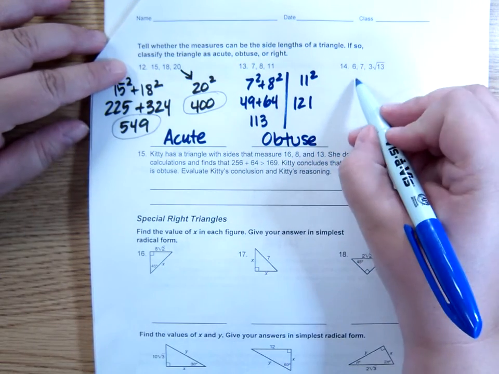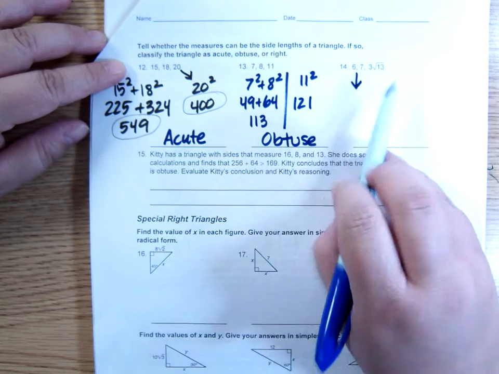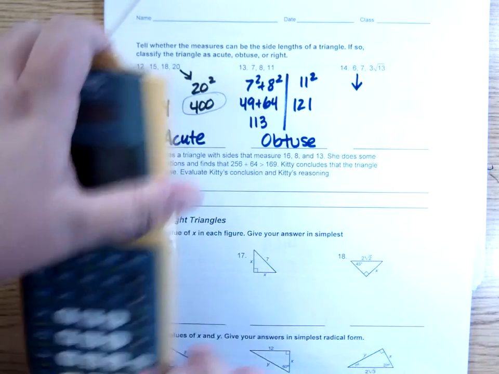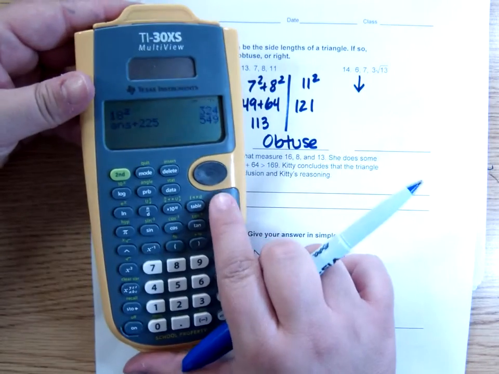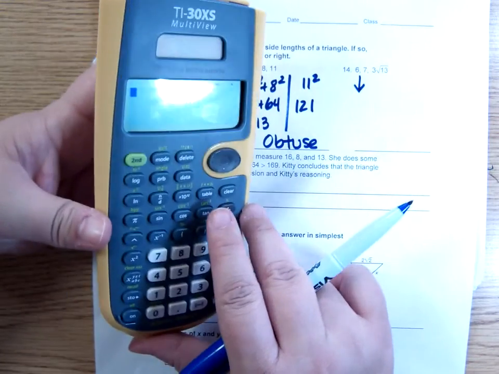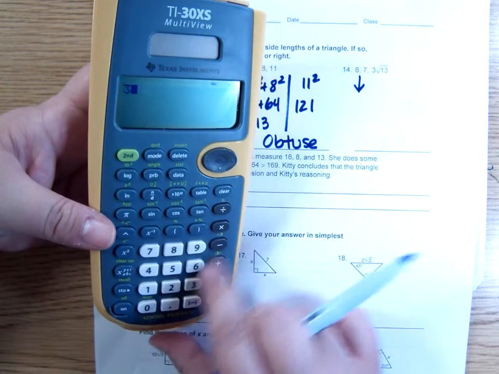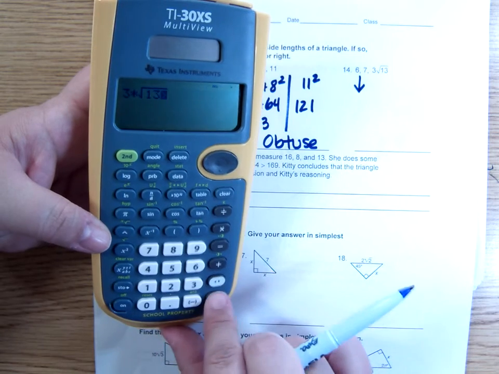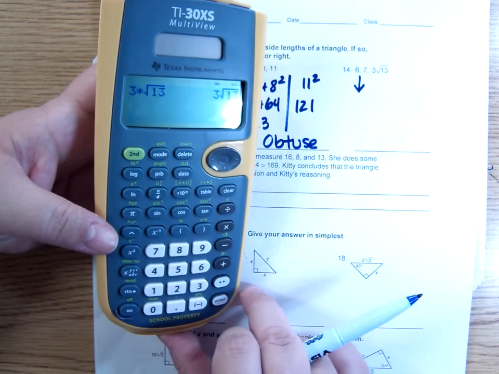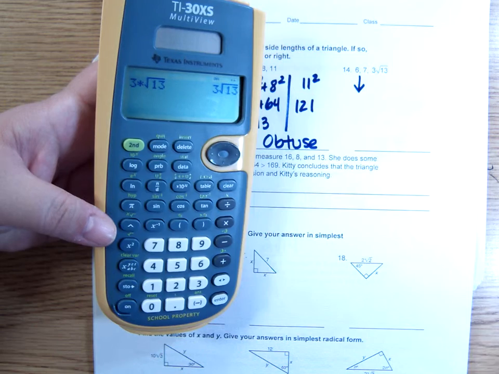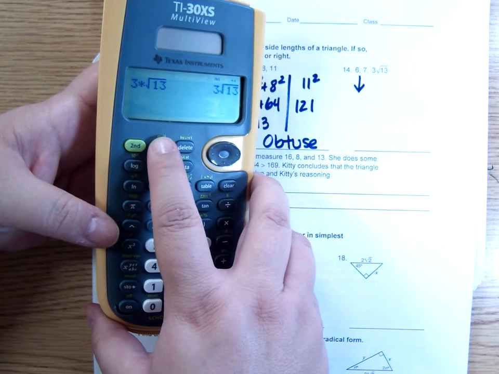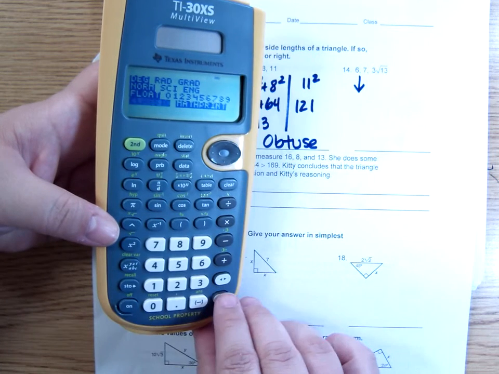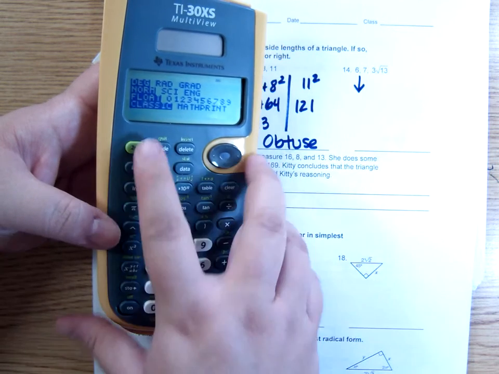If you're trying to figure out whether this is bigger than these two or not, the easiest way to figure it out, because remember the biggest side has to be the c squared, is to put it in your calculator. Now if you do 3 times square root of 13, this is going to give me a math print answer. It's going to just say that's 3 root 13. If you go to mode, at the bottom it says math print. That means simplified radicals. If you change it to classic, it's going to give me decimals.